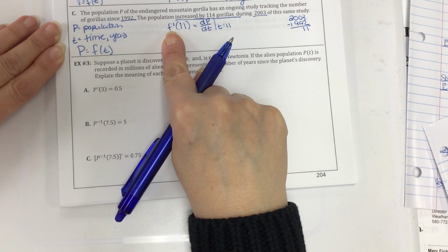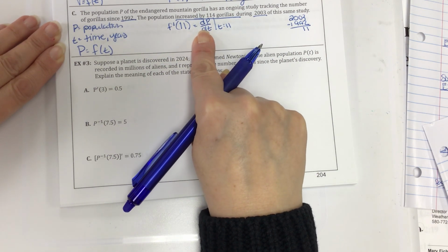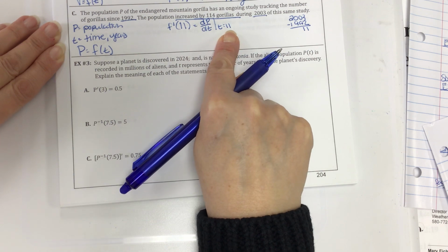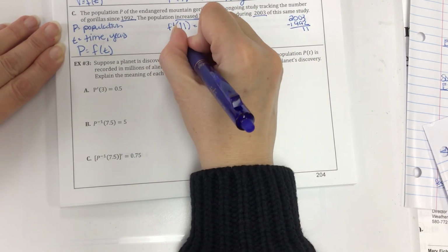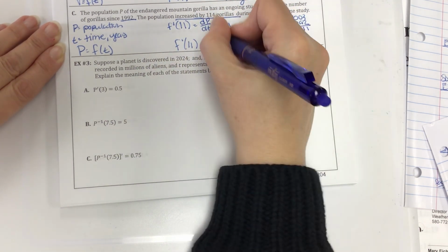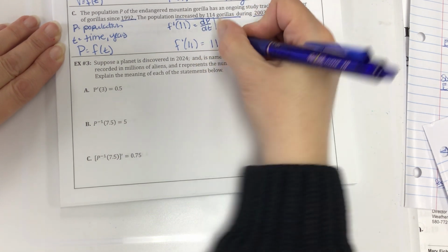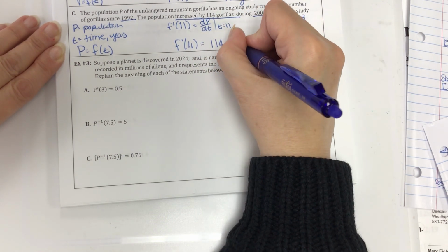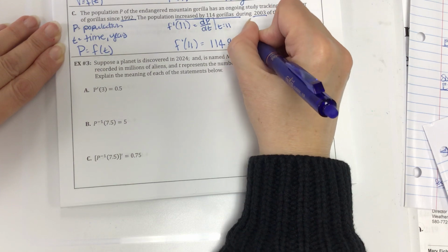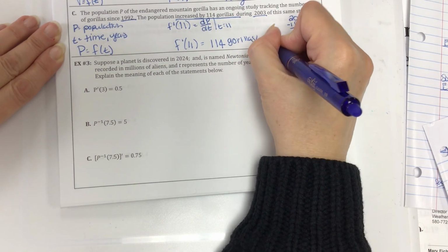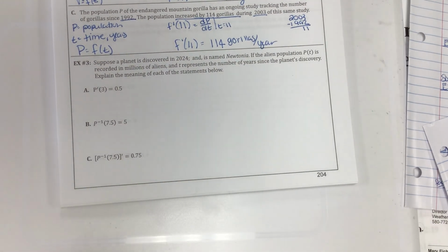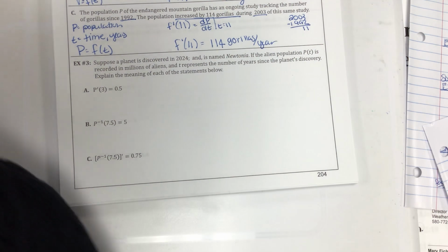The derivative of the function at 11 is the derivative of the population in terms of time when time is 11 years. And what did that equal? 114 gorillas per year. So in 2003, that was the rate of change, right? It increased by 114 gorillas. Okay?